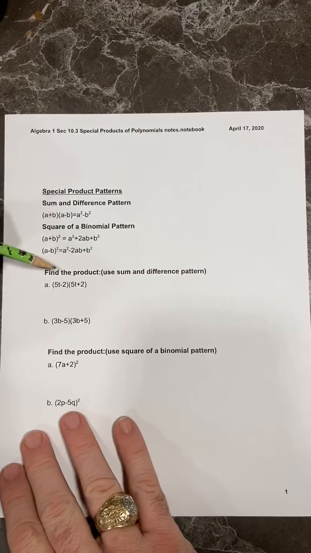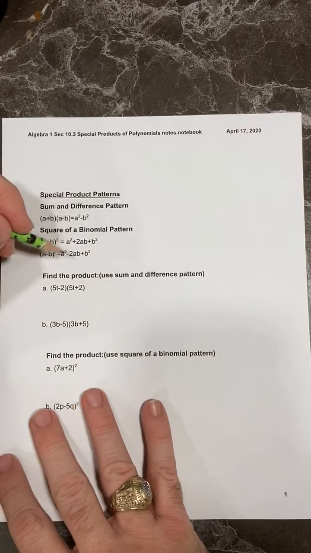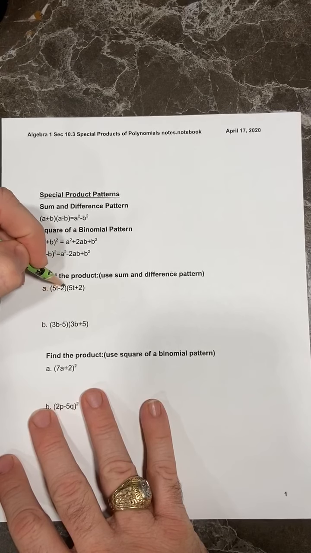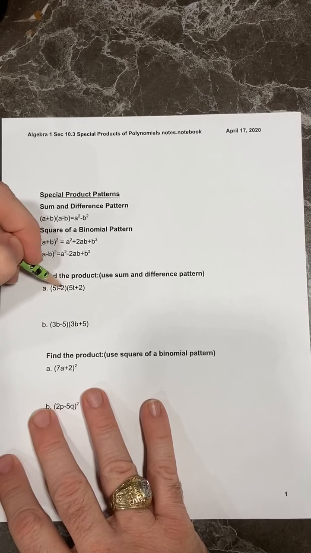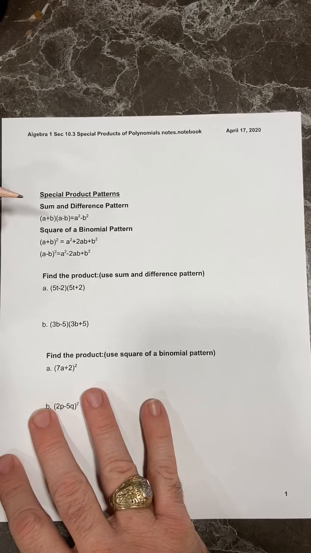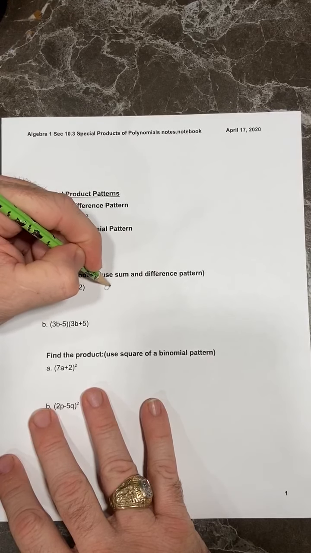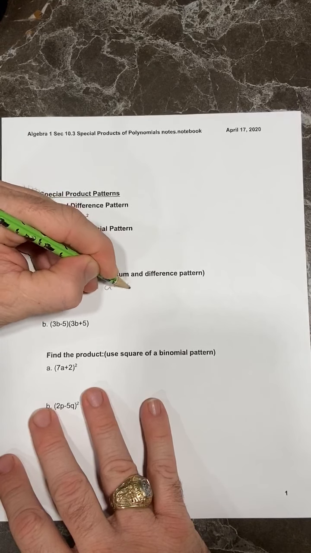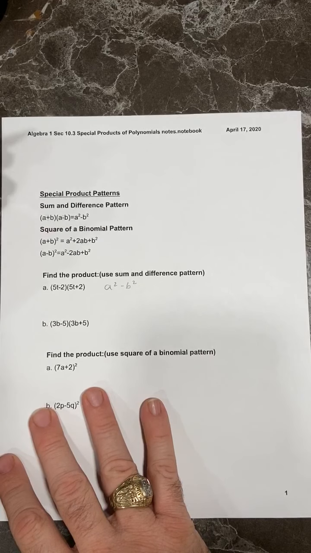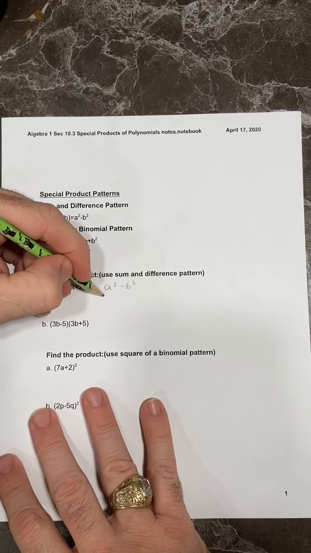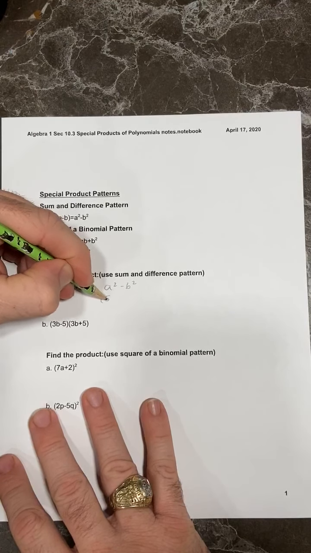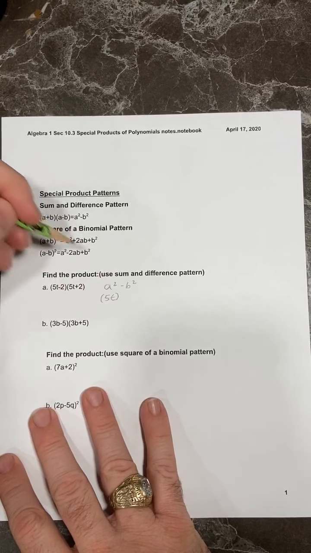So using these patterns, 5t minus 2 times 5t plus 2. So I've got a minus and a plus, 5t and 2, 5t and 2. So I want to end up with a squared minus b squared. So my a term is 5t.